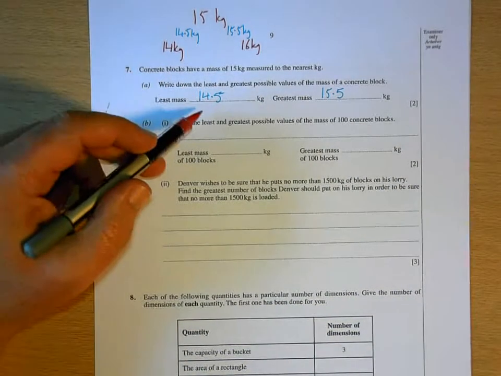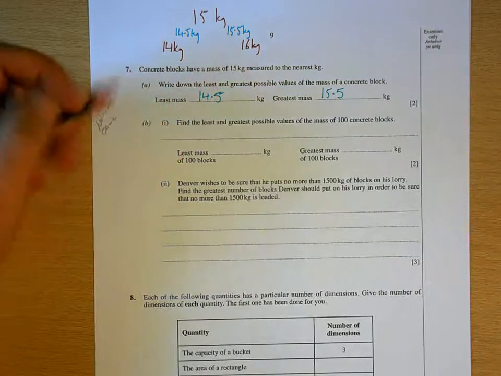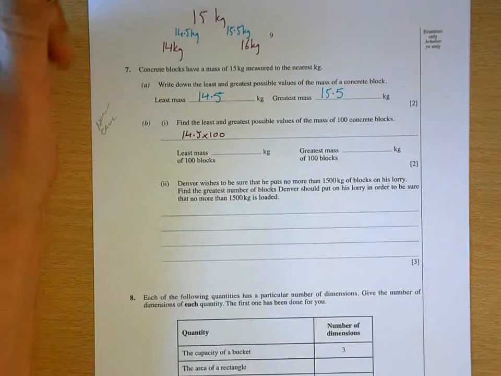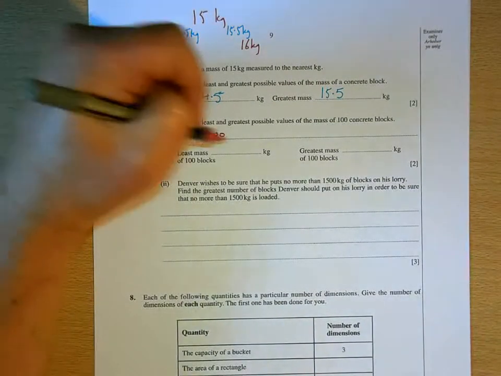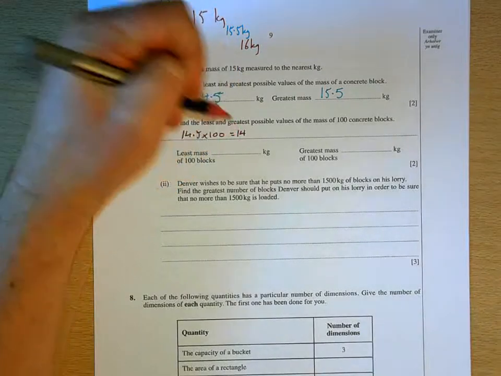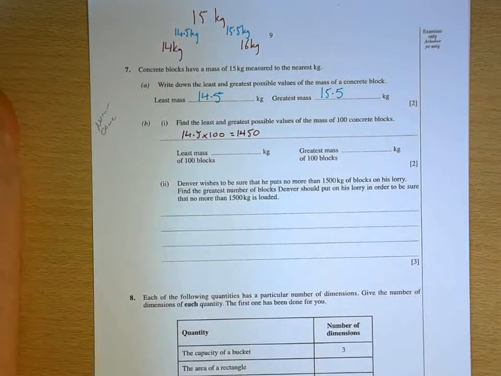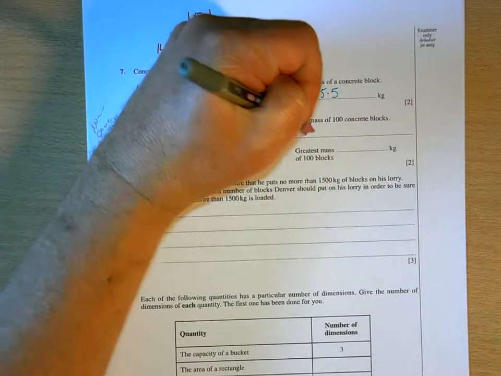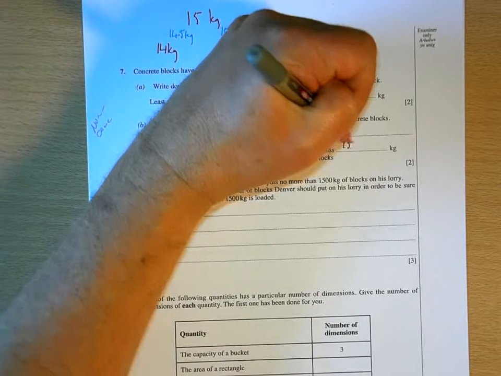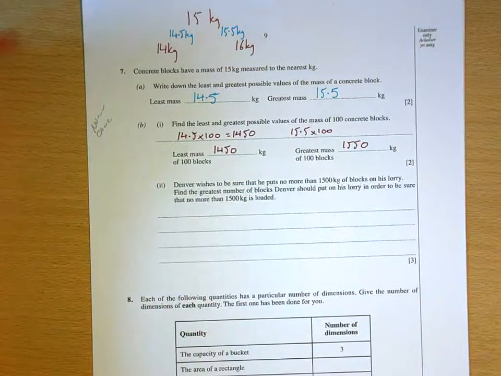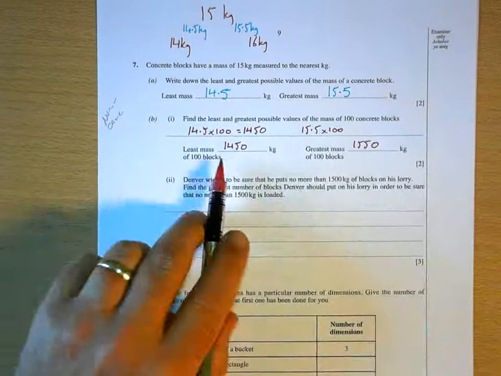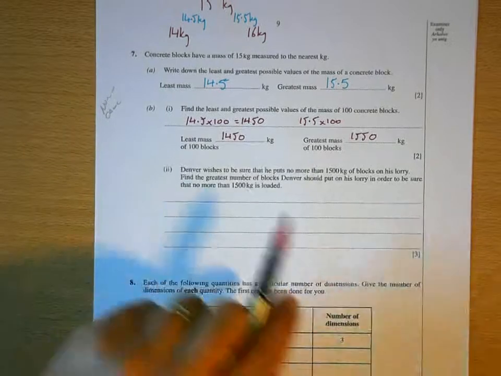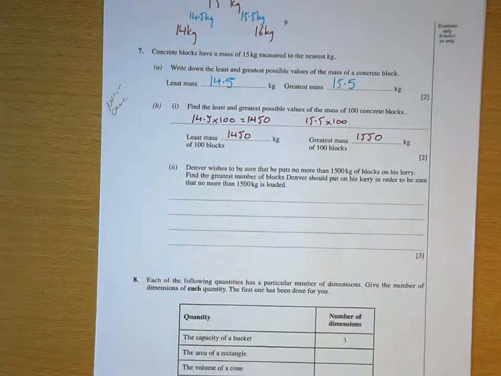So if we've got 100 blocks each weighing that, then we're going to have 14.5 times 100, and hopefully you're happy doing that without a calculator to get 1450, and similarly 15.5 times 100 will be 1550. So those are the maximum mass and the minimum mass of 100 blocks.